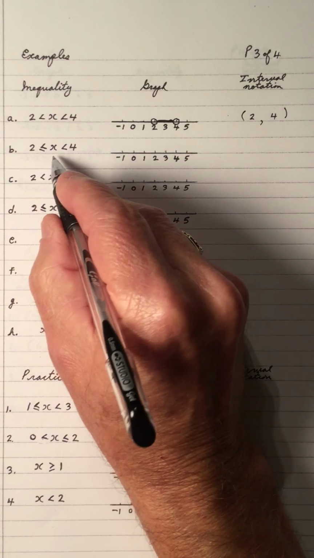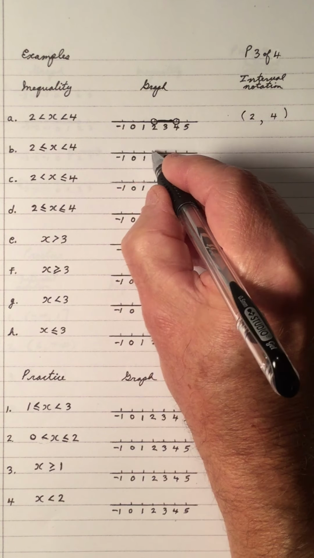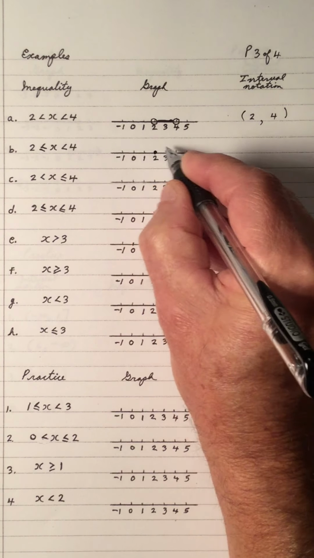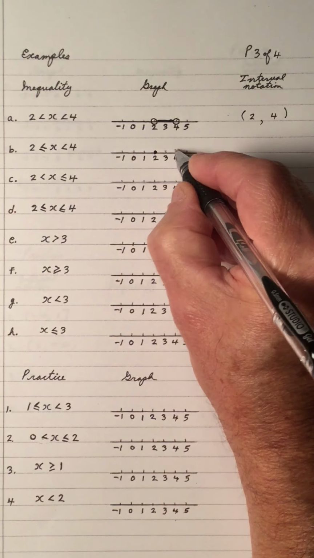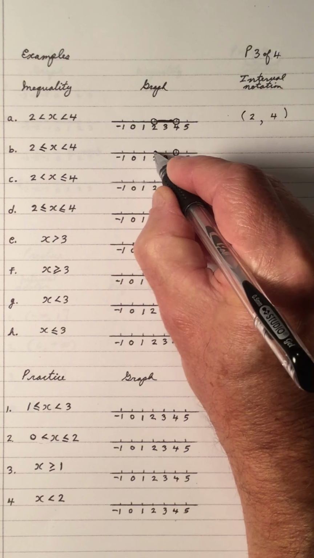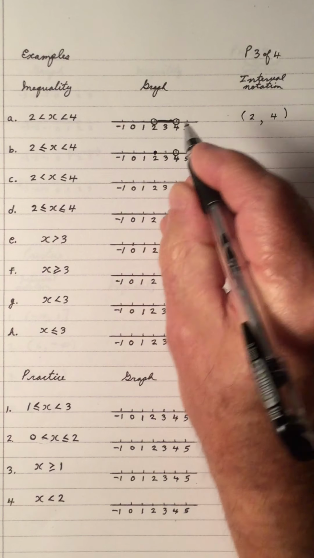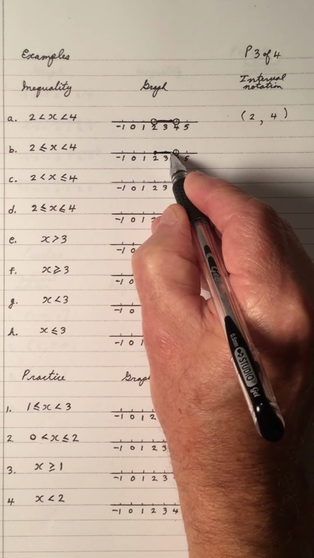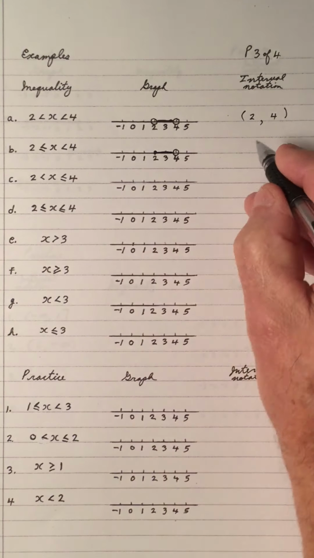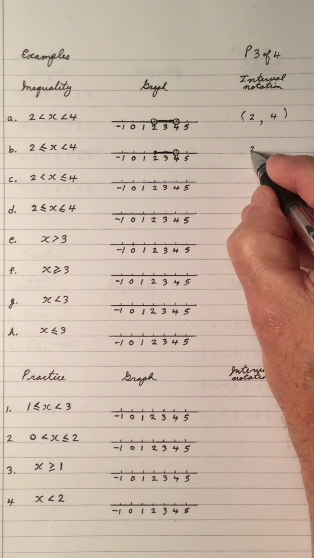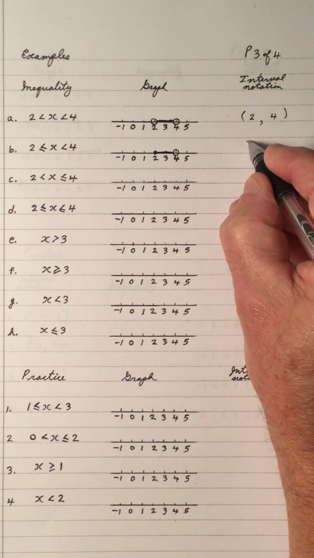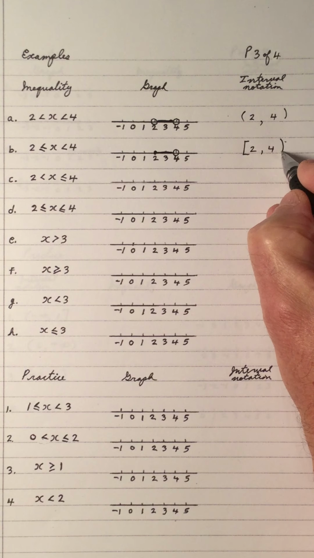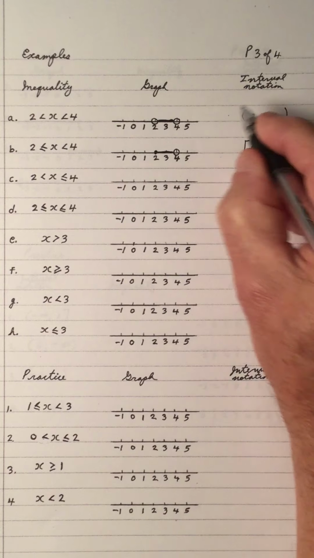And for B, I have a 2 and a 4, but the 2 has an equal sign, so the 2 is included, and the 4 is not included because there's no equal sign. So the 2 is solid, the 4 is not. And we're talking about all values of x in between, so there's shading because we're graphing on the real numbers. So we've got a 2 and a 4. 2 is included, so it's a square bracket. 4 is not equal, so it's an open parenthesis.